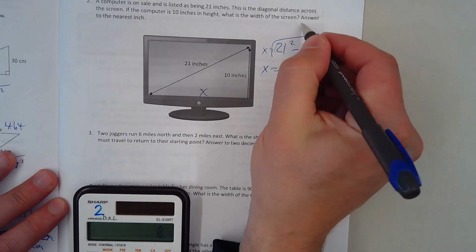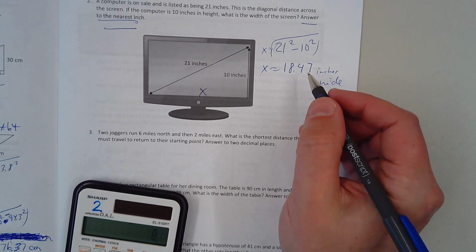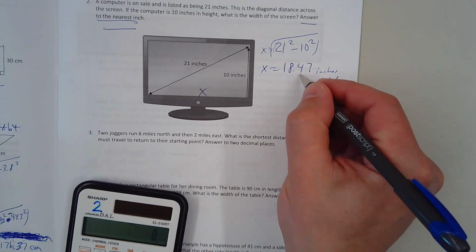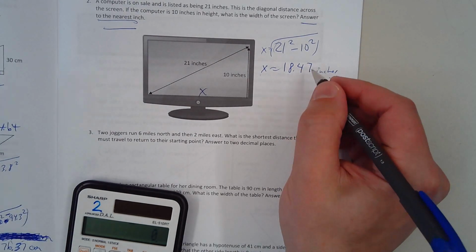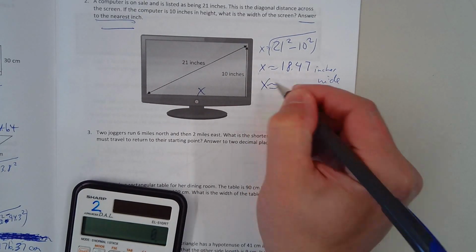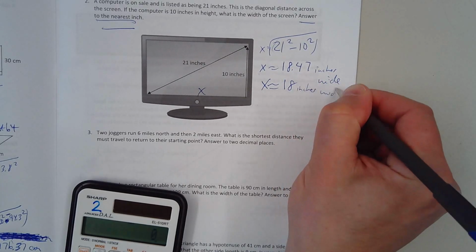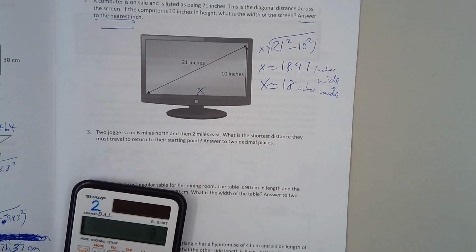Oh, answer to the nearest inch. So 18.47, am I going to go up or down? It's below 50, so you have to drop it. So round it off, you'd say 18 inches wide. Round it off. Yeah. Good.